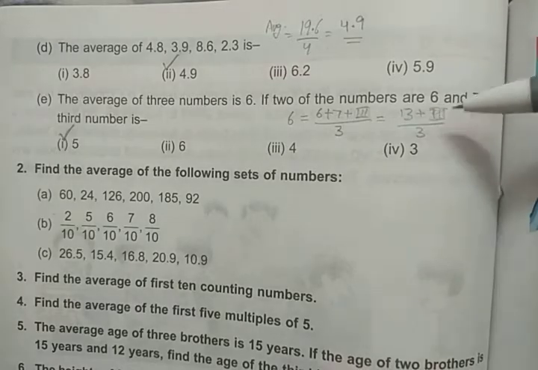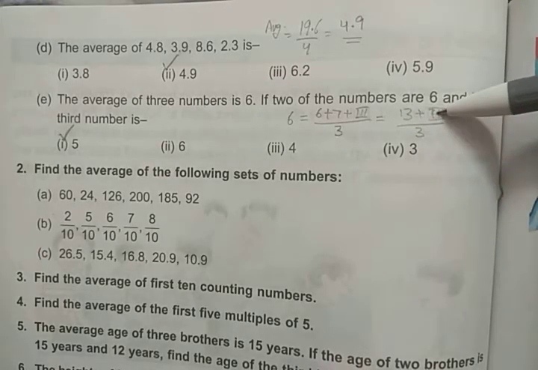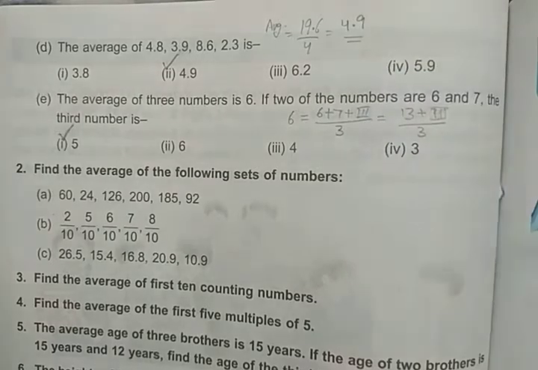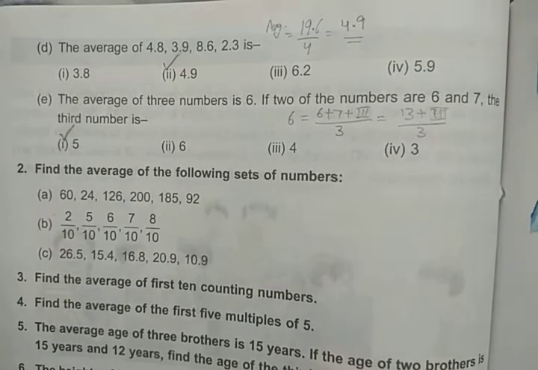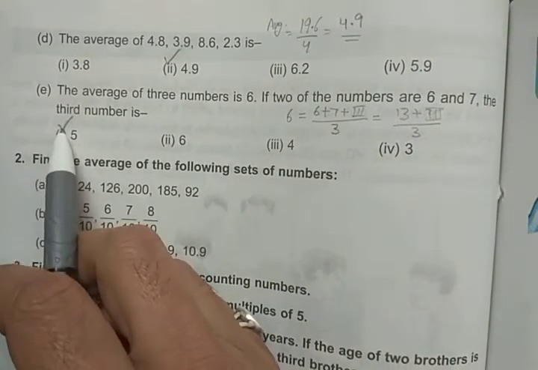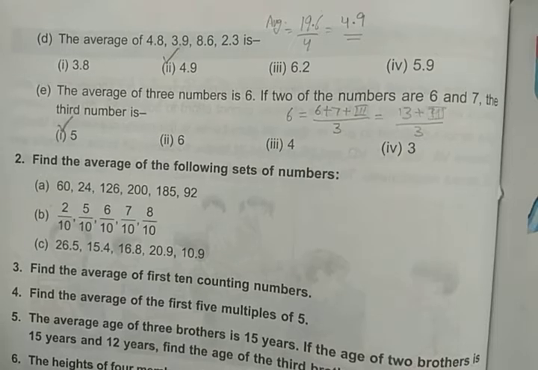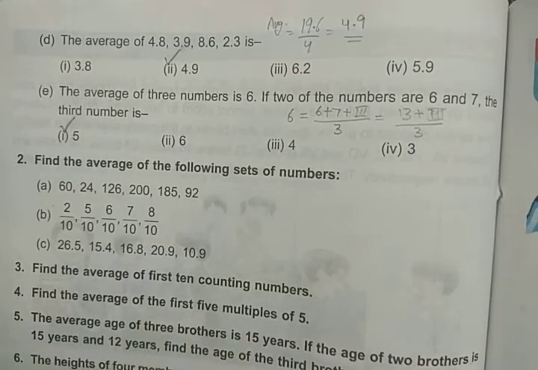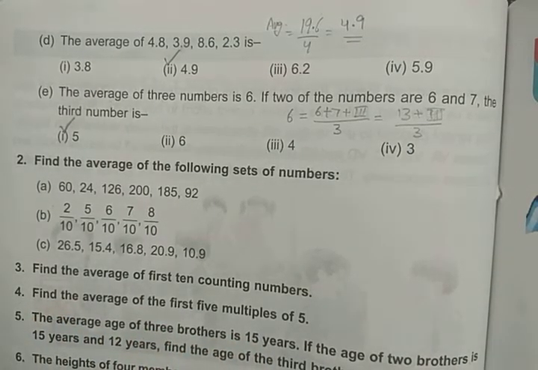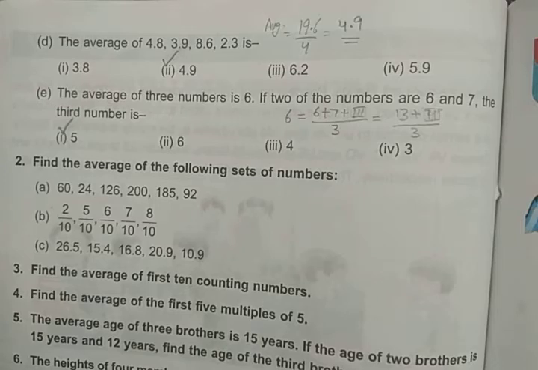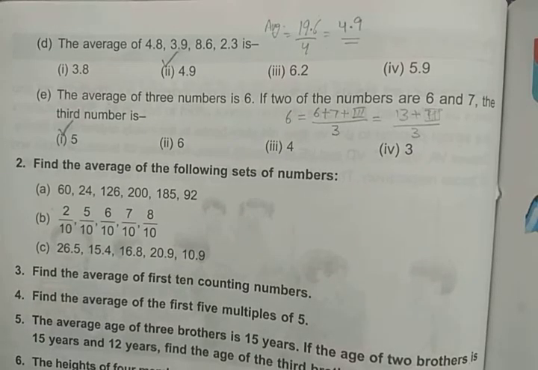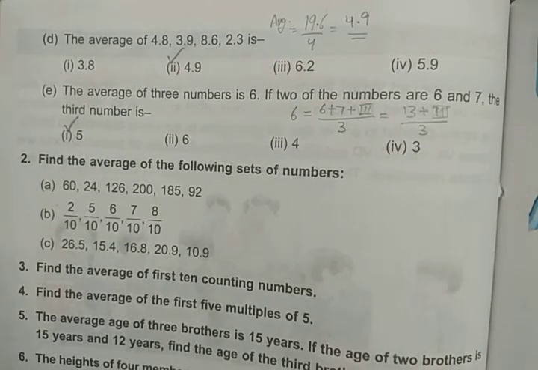So only if we put 5 as the value of the third number, we get 6 as the answer, that is the average. So the correct option is 5. So we have completed the first question, that is MCQs. Now in the next video we will discuss the remaining questions of brain teasers. Thank you.